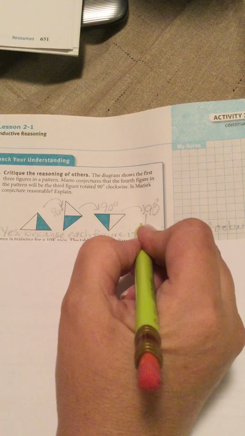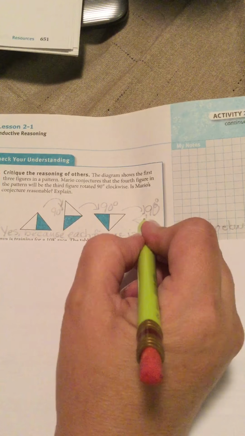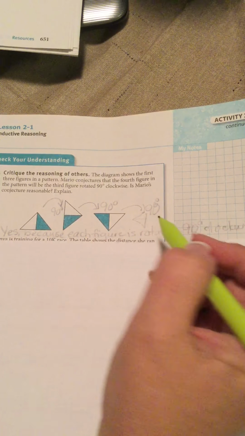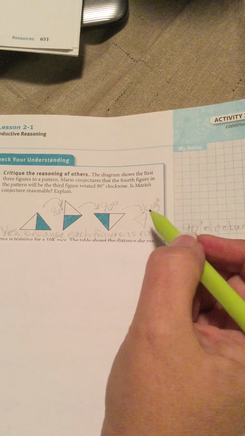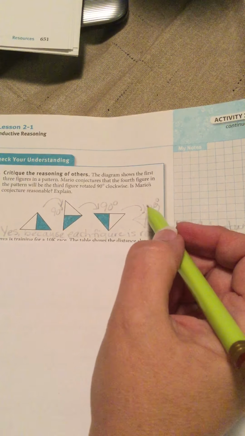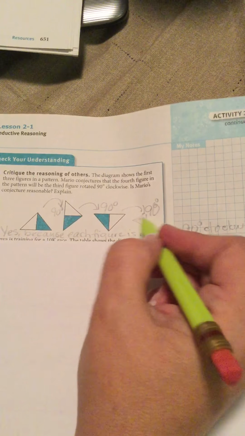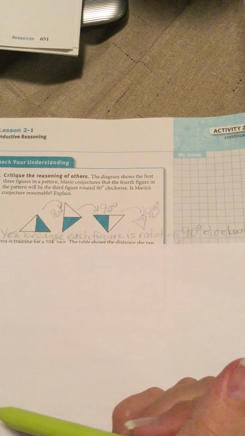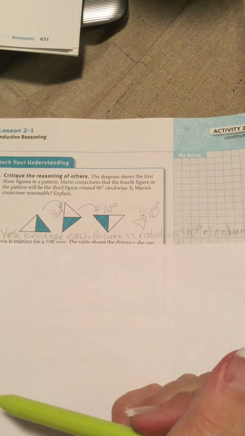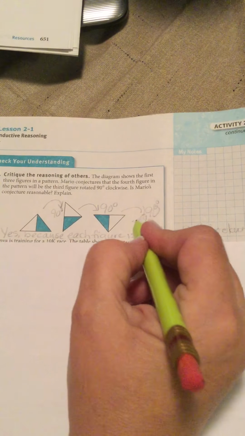And then if we rotate it 90, do we get that one? And then if we rotate this one 90, is that what the next figure is going to look like? And the answer is yes, it will. It'll look just like this rotated 90 degrees because each figure is rotating 90 degrees clockwise. So it'll just keep rotating 90 degrees clockwise.